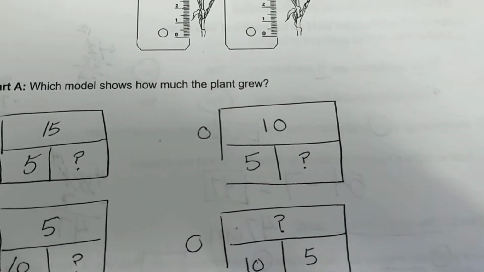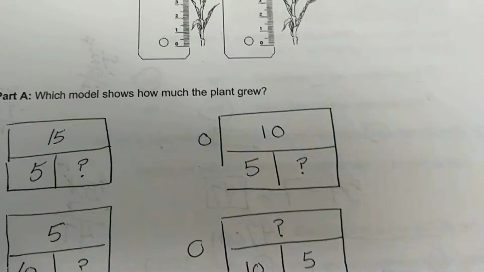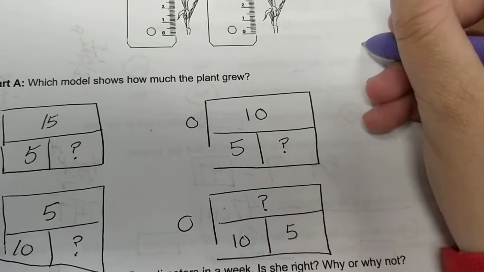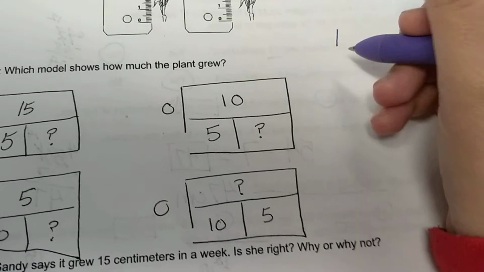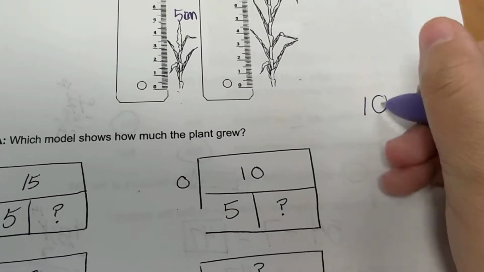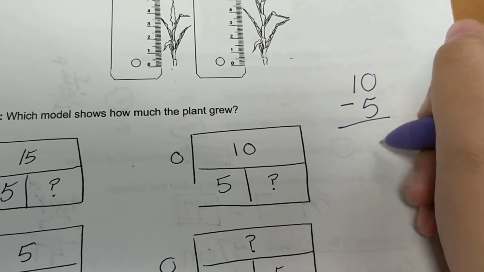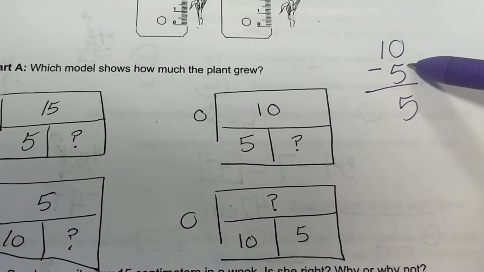I've kind of lost count. Alright, so we need to figure out a part whole. Basically, we know that we need to find the difference between them. Which one shows how much the plant grew? We know it started here and ended here. One way you could have done it is 10 minus 5. We know it's 5. But these don't look like this.